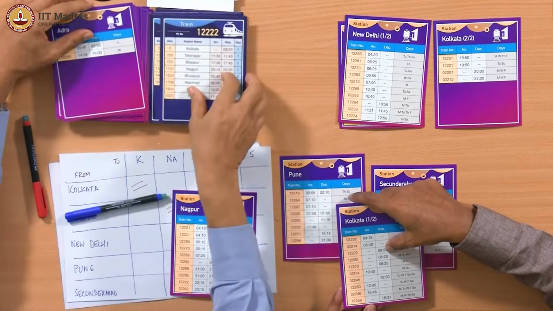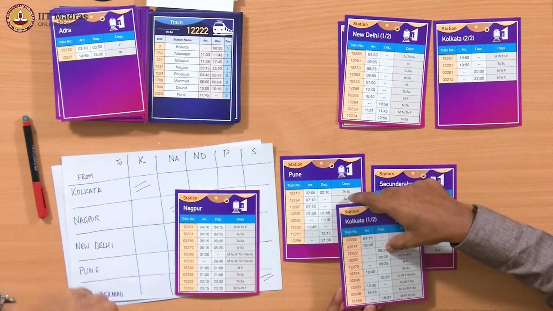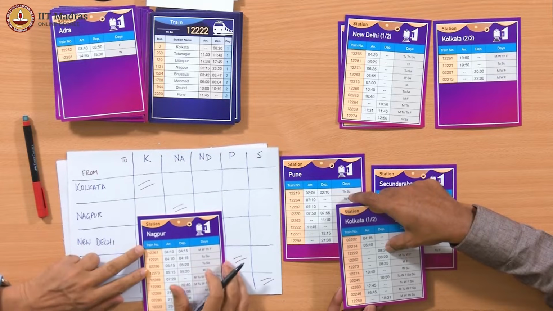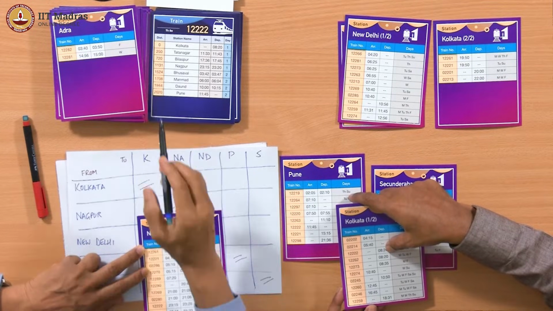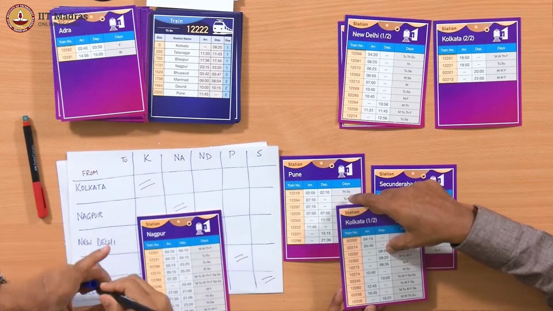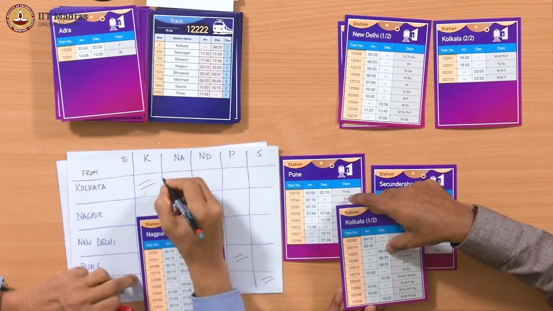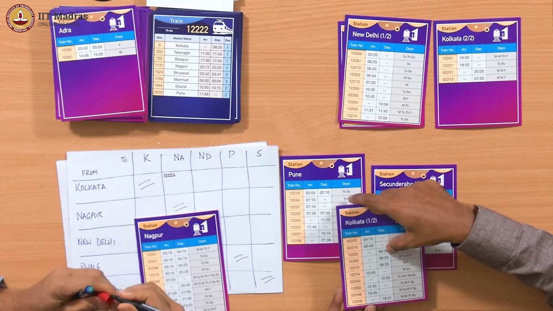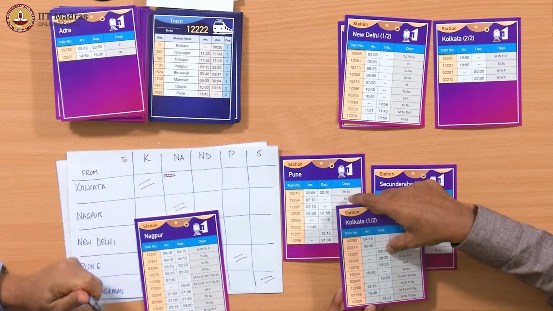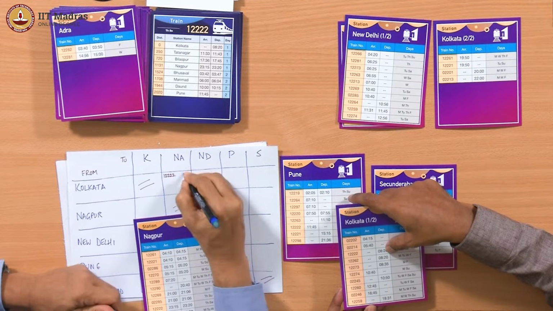So let me put. So, what do we need to look in that train? We are looking at the distance. So starting from Kolkata, it's going further than Nagpur, right? We have to look up Nagpur only, 1131. So we should maybe write it in two different colors. The train number is 12242 and the distance is 1131. Okay. So this is one train.